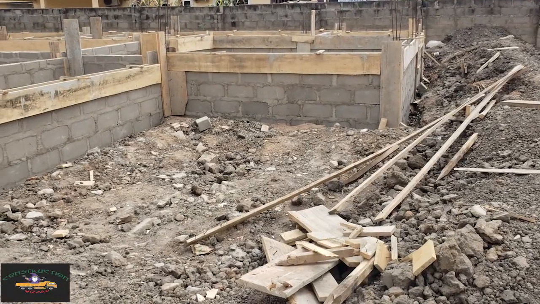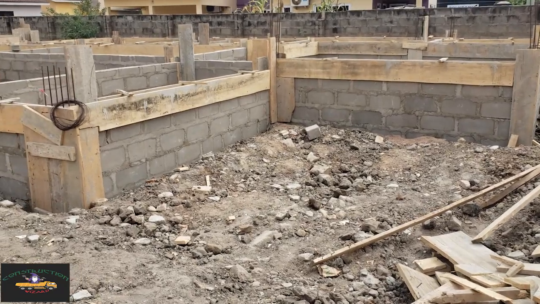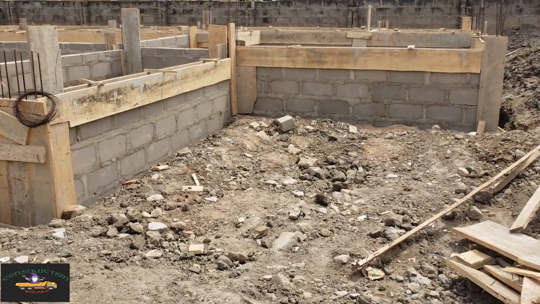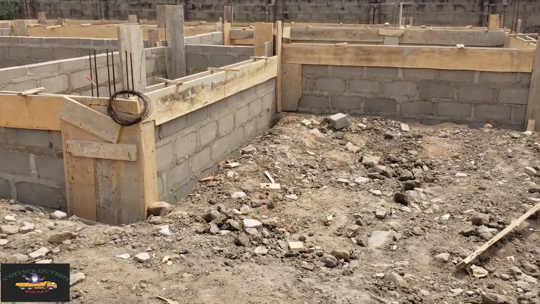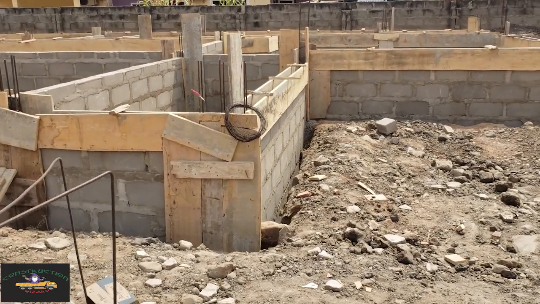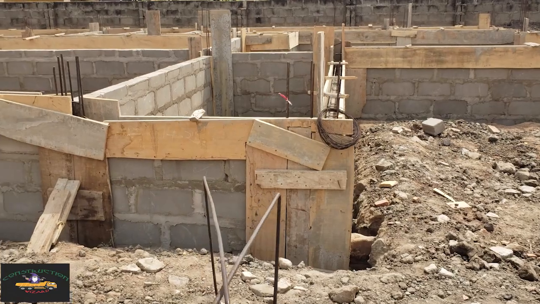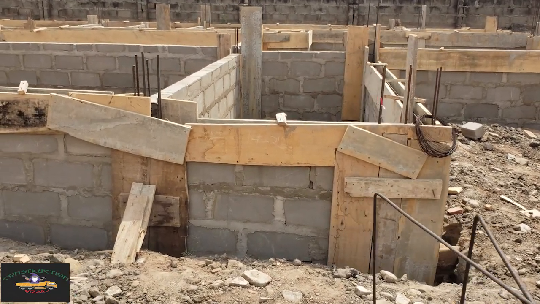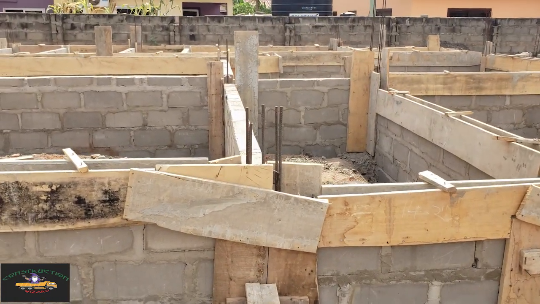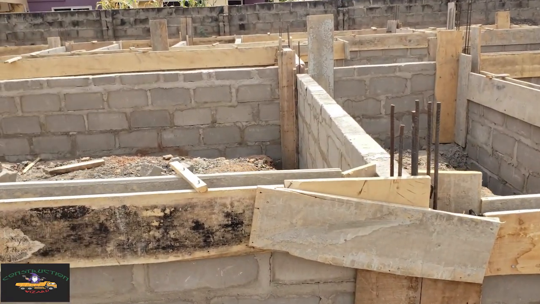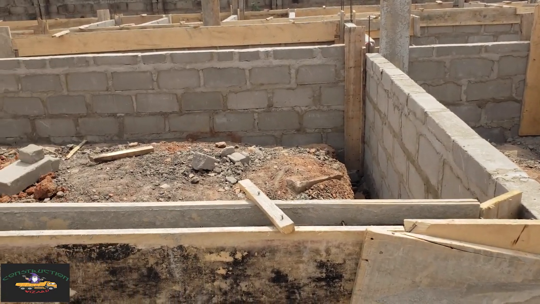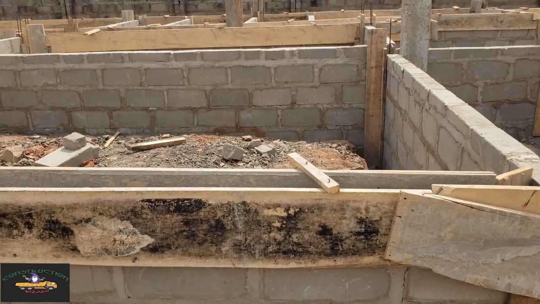And so after completing the foundation block work, we've also done the starter columns, placed concrete inside already, and the formwork you see on top of the block work is the tie beam. The purpose of this tie beam is to provide additional support to the structure to guard against failure when there are movements in your soil, so that it will prevent these cracks we see in the building sometimes.